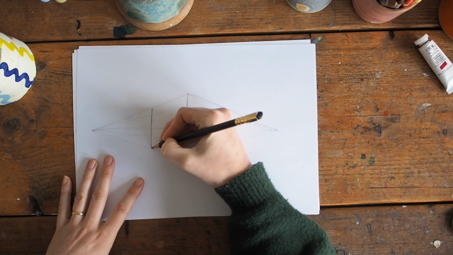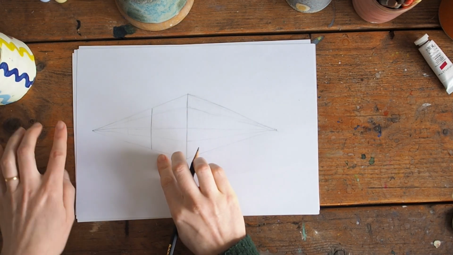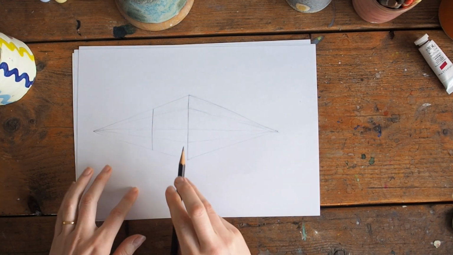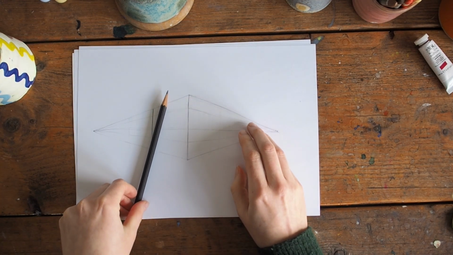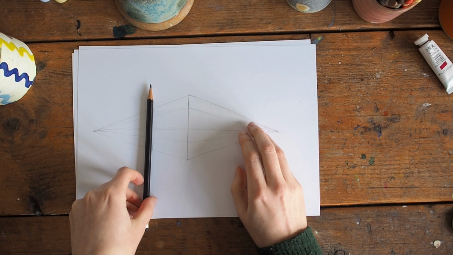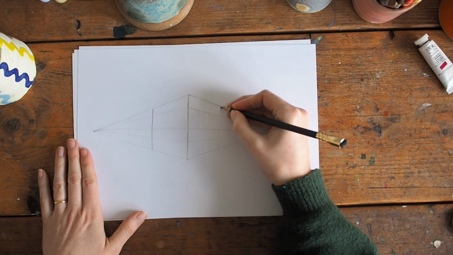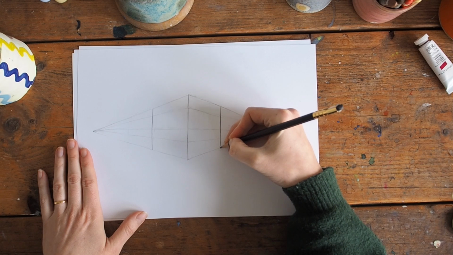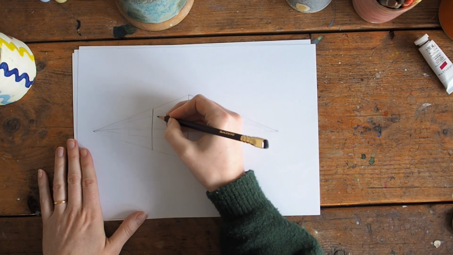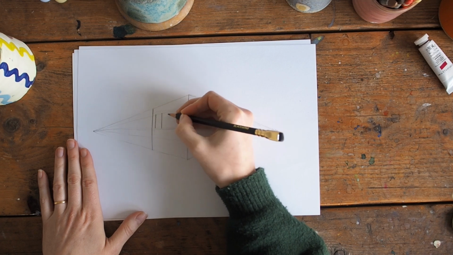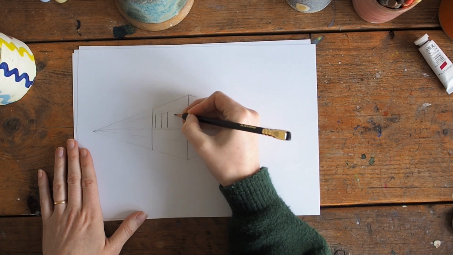And always making sure that that vertical line is roughly parallel to the edge of the page, so it's not leaning that way or that way. It's not going like that or like that. It should be nice and straight and upright. And then another line here. And then we can start putting windows in. So maybe, and again, just making sure these lines are upright.